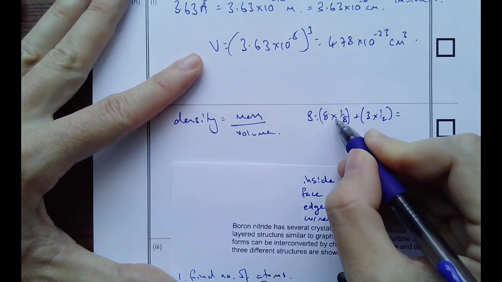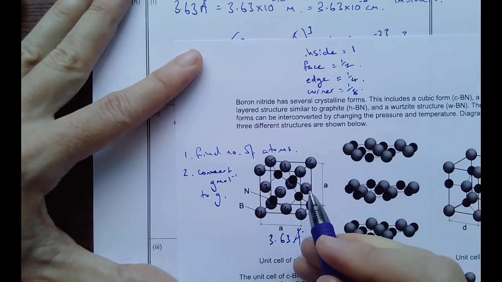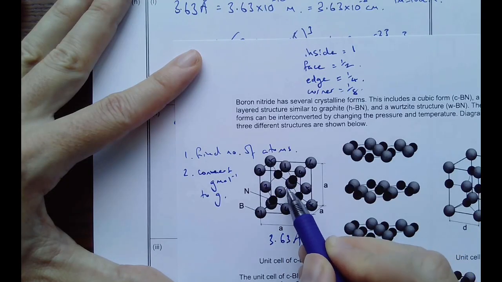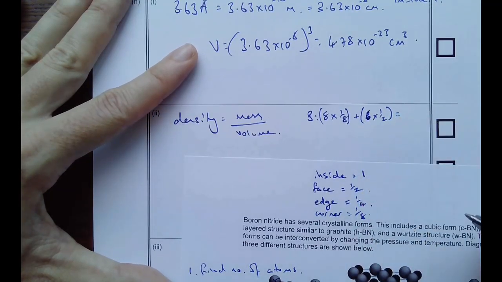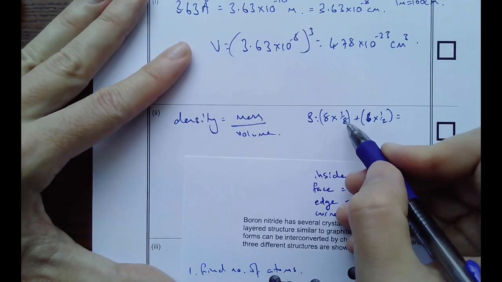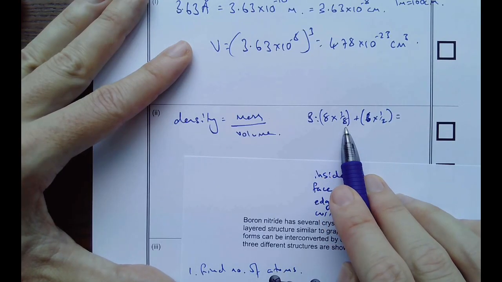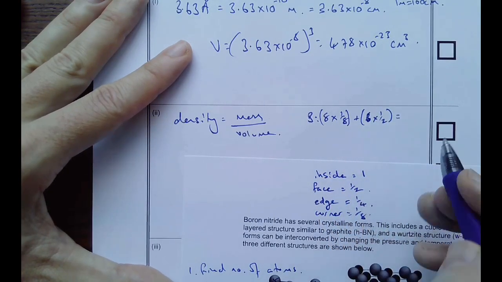Okay, that's 1, and what am I talking about? 3 times a half. How did I get 3? I've got 1, 2, 3, 4, 5, 6. 6 times a half is 3. Okay, sorry if I caused confusion there. So my corners, my faces, 8 times 1/8 is 1. 6 times 1/2 is 3. Gives me 4.